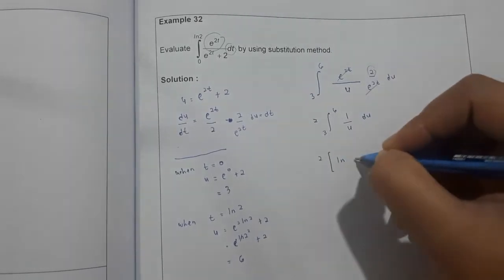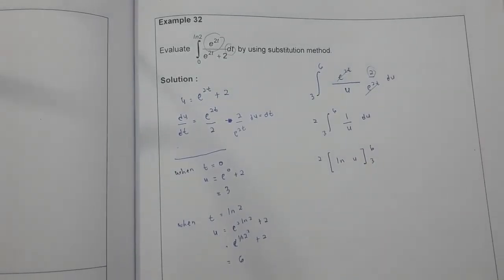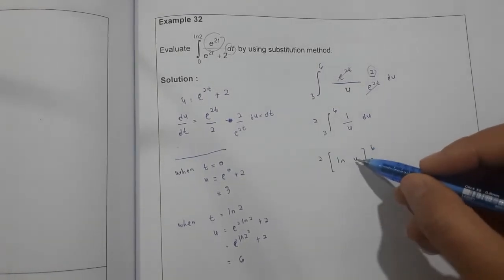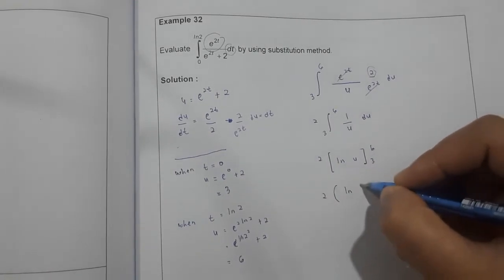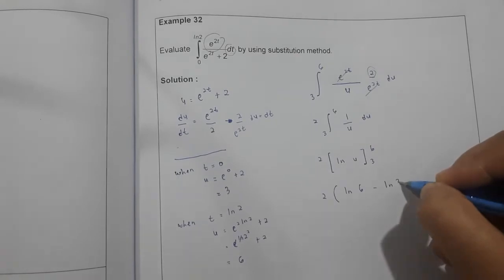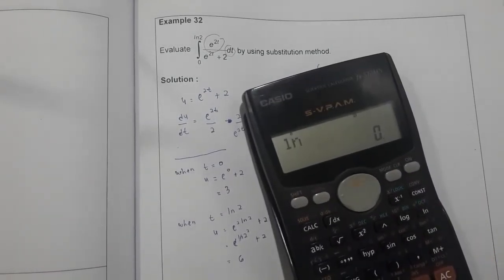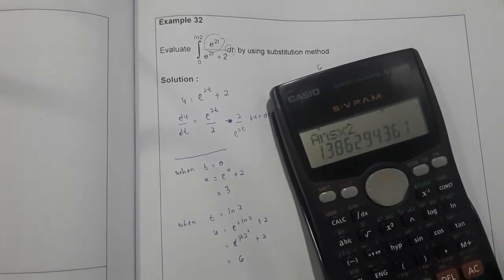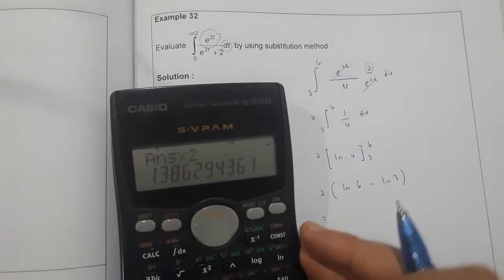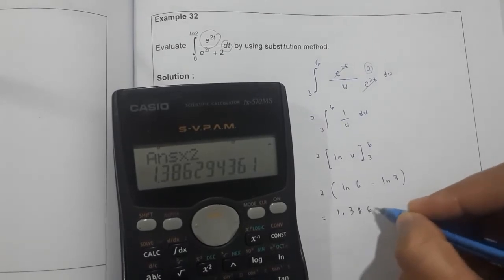Integrate 1 over u is ln u. And because this is a definite integral, as for the final answer, we must substitute 6 minus substitute 3. So ln 6 minus ln 3. Multiply by 2, and we get the final answer 1.3863.